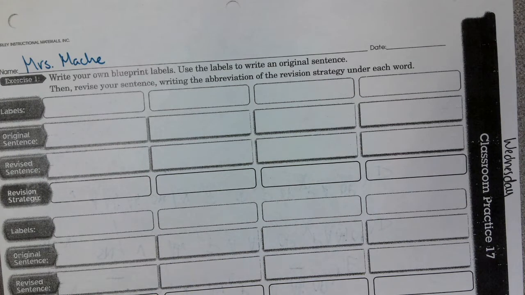Remember, we had our revision strategies. We can revise a sentence by choosing a synonym, an antonym. We can just change a word. We can add a word. We can delete a word. It's kind of up to us, just as long as the sentence still makes sense.